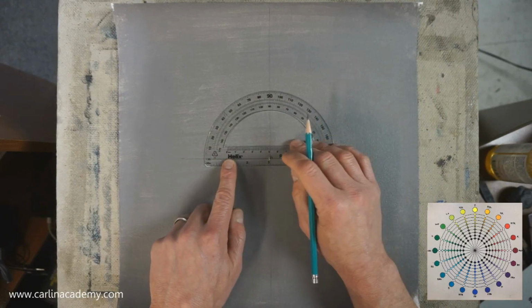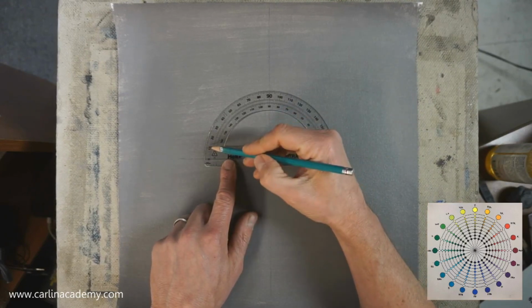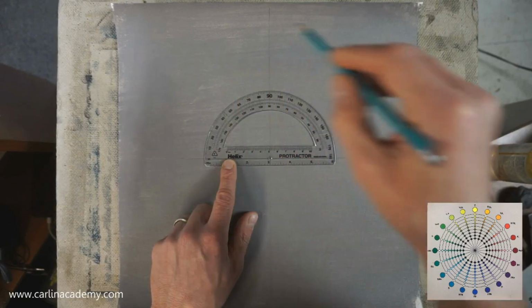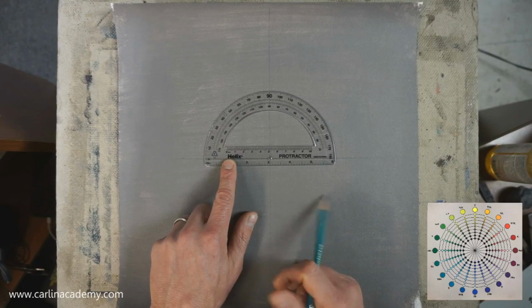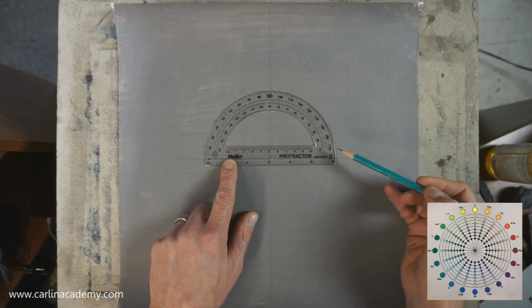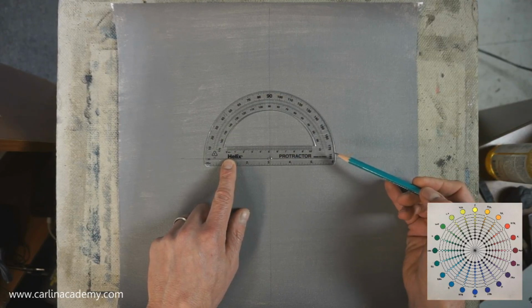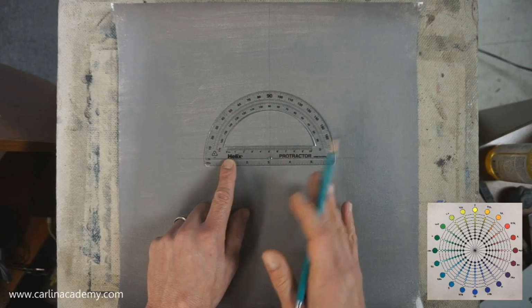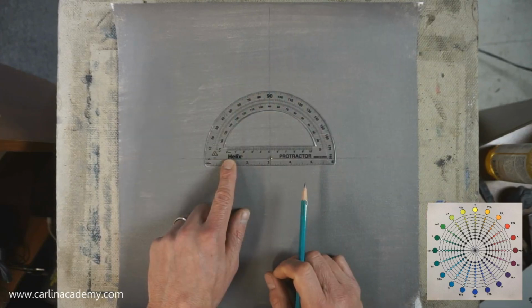I'm going to measure off every 18 degrees. What I want in the end is 20 spaces all around the color wheel. To do that, I'm going to start by making 10 spaces across the top, then take my ruler and create my bicycle spokes all the way through, which will give me my 20 spaces.